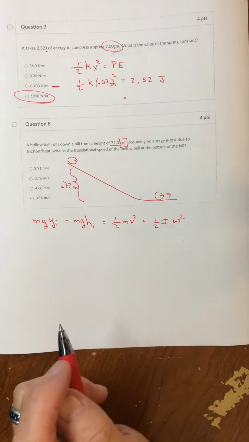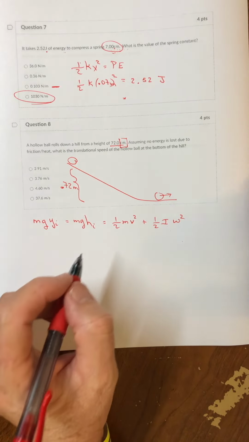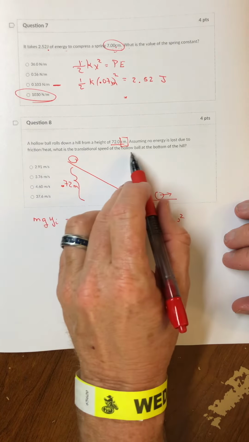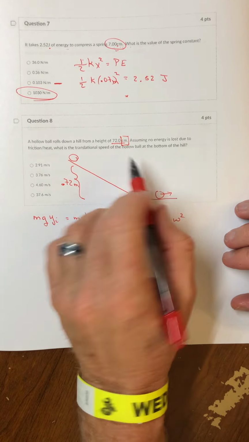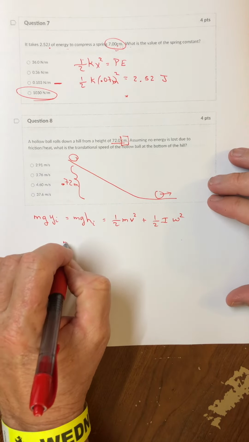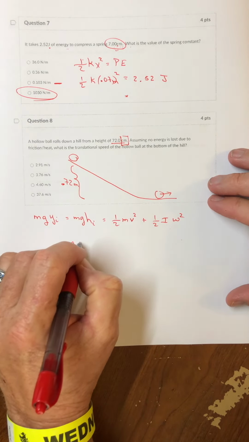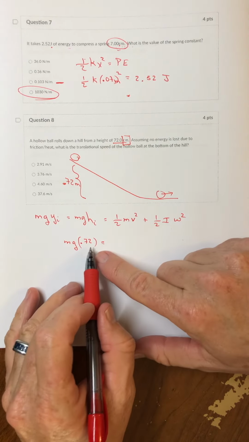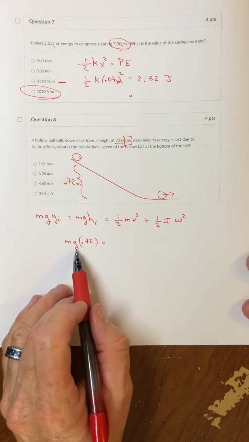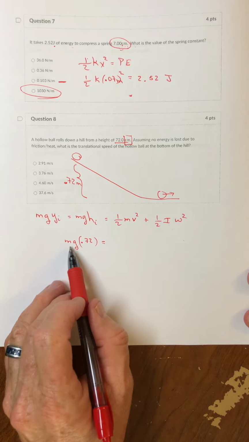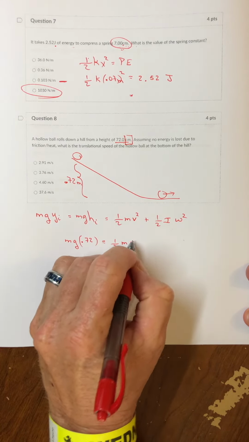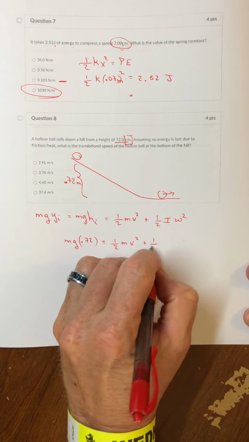Okay, now for us then, that would mean something like this. Now, I don't think we are told the mass or the radius, and that might feel a little bothersome at first, but let's just keep going. Let's put in what we do know. We know the height. I guess we also know g is 9.8, but keeping that in mind, I don't know the mass. There's a 1/2 m and translational speed squared.